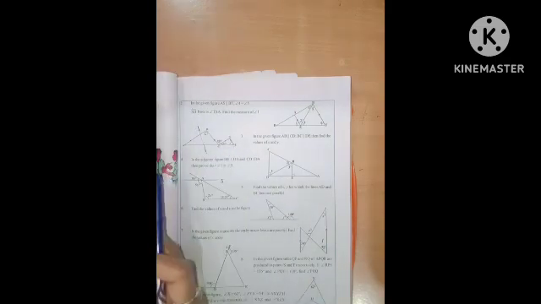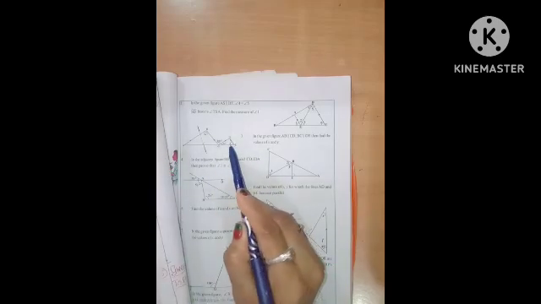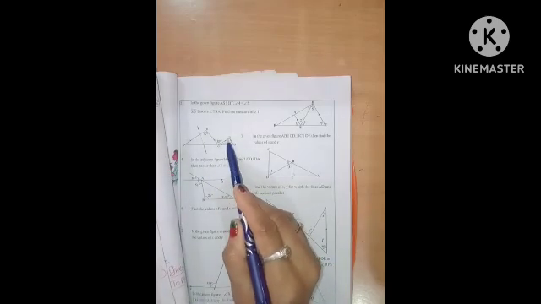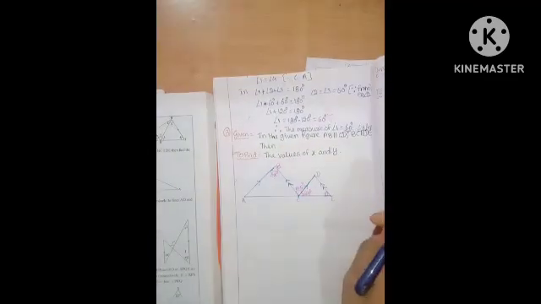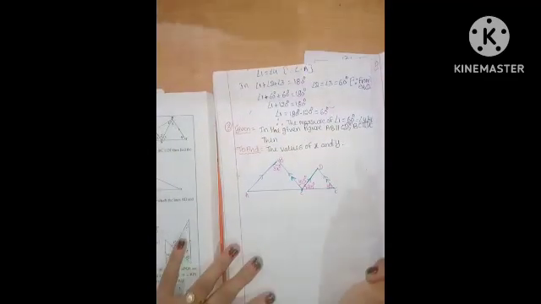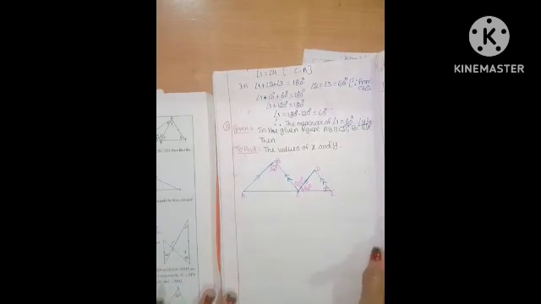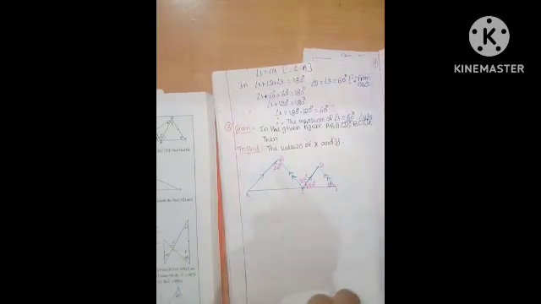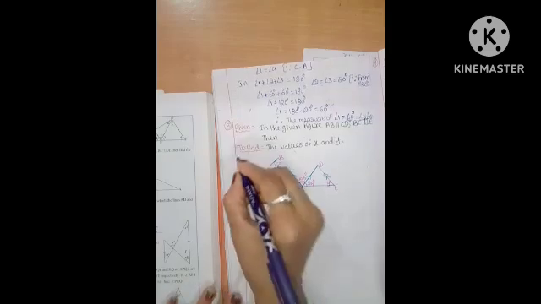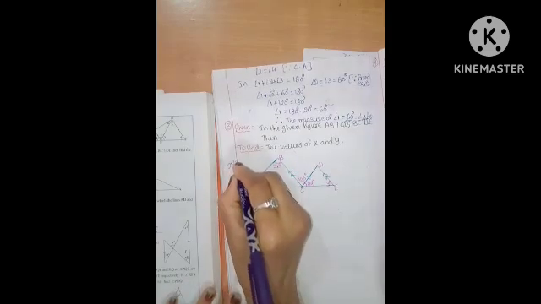How will you get the y value? Are you understood? By using the sum of the three interior angles, that is the angle sum property, we will get the y value. How will you get the x value? By using the alternate interior angles property. How will you get the y value?